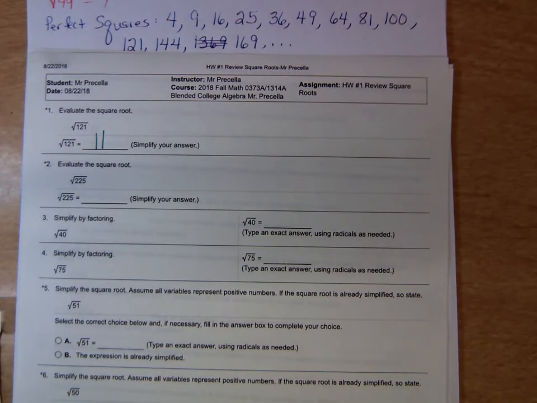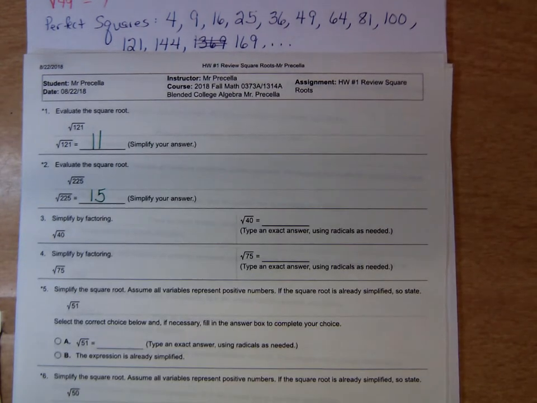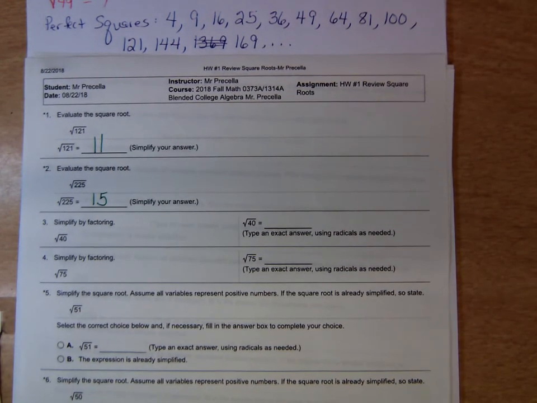Now, most calculators have a square root key on them. Okay, so if you want to get your calculator and punch in square root 225, that would be 15. If you want to check it, 15 times 15, is that 225? Well, yes, it is. So if the numbers are sort of large, you need to maybe use your calculator.